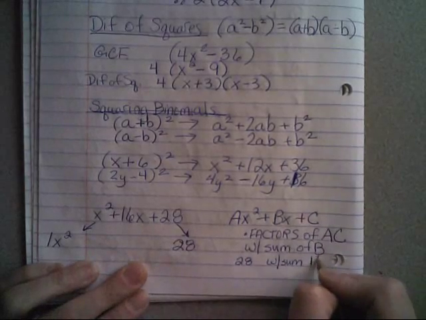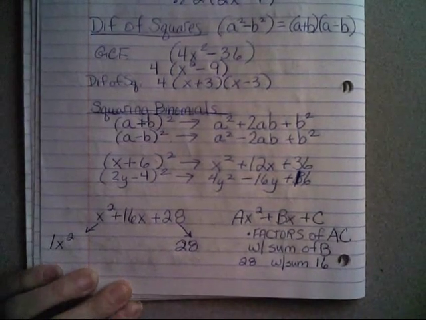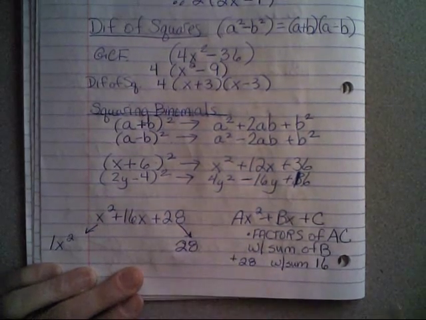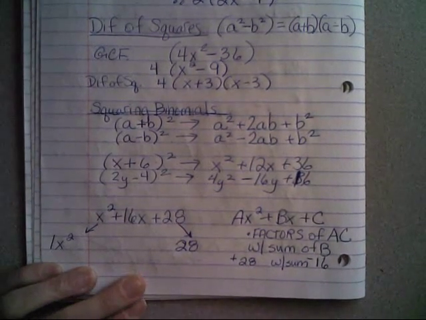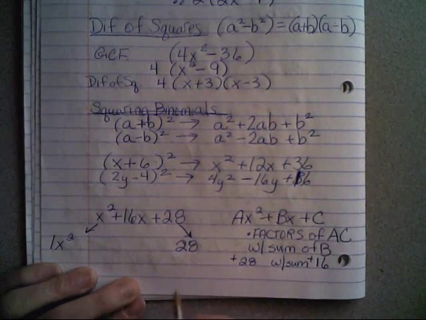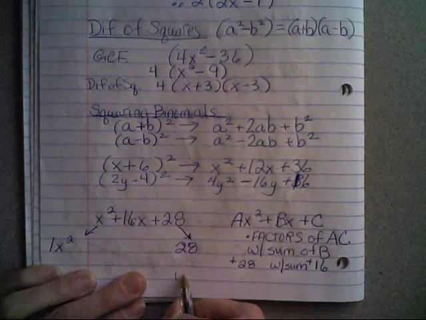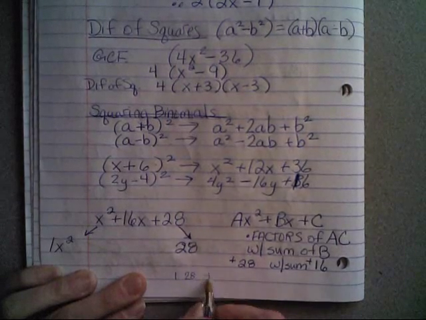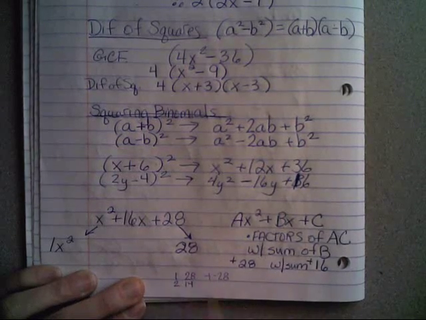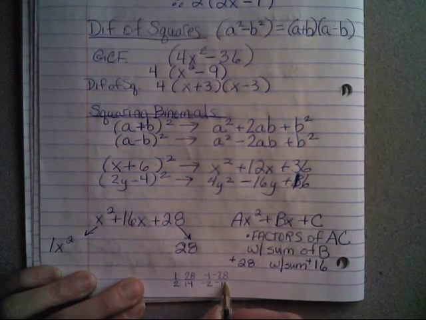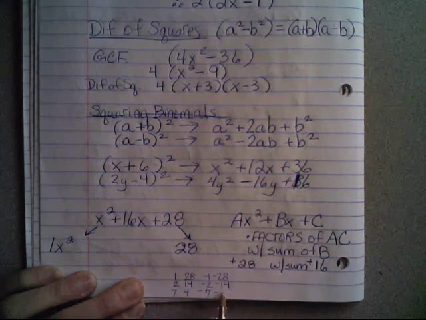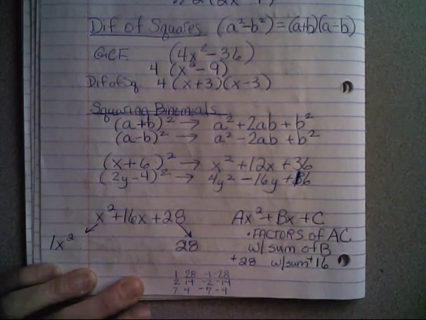Now it's very important that you recognize positive and negative matters. Factors of positive 28 with a sum of positive 16. We know 28 can be positive 1, positive 28, negative 1, negative 28. We know it can be 2, 14, negative 2, negative 14. 7, 4, negative 7, negative 4, right?